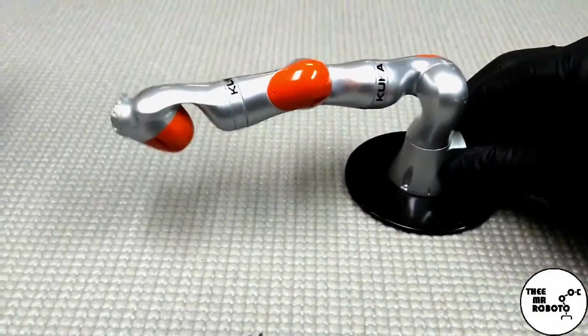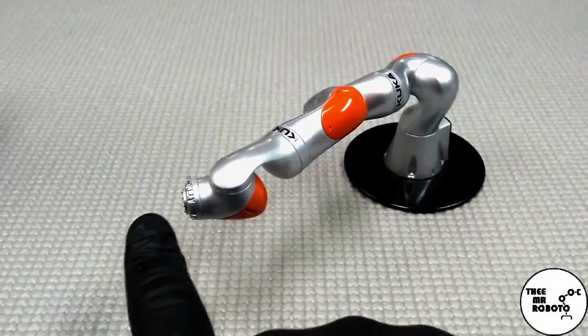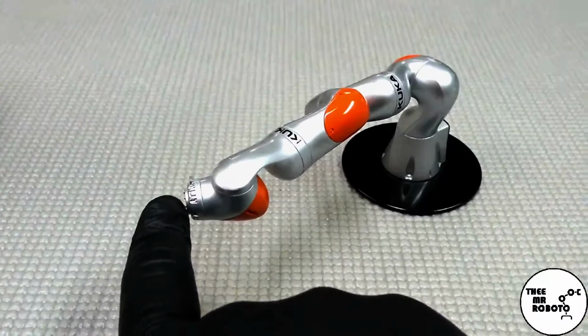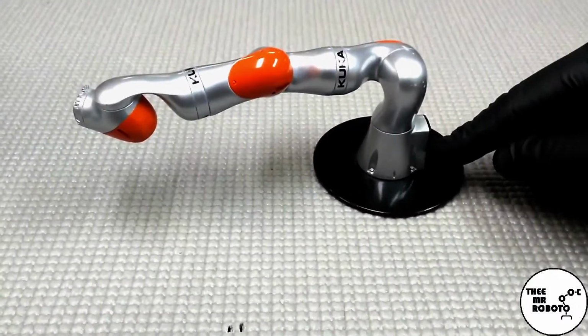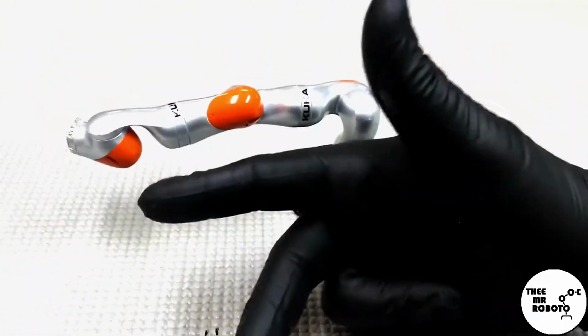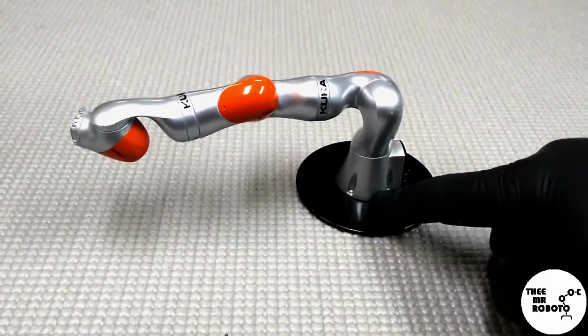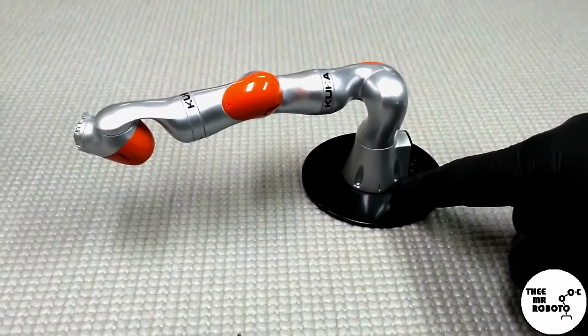All right, so you have a position here at your flange coordinate system that is a certain dimension in the X, Y, and the Z away from the coordinate system here at the base of the robot.